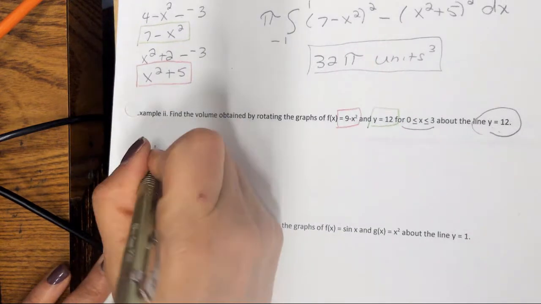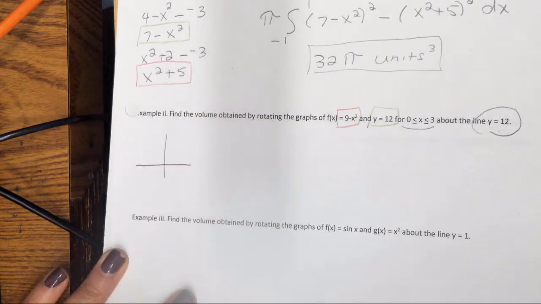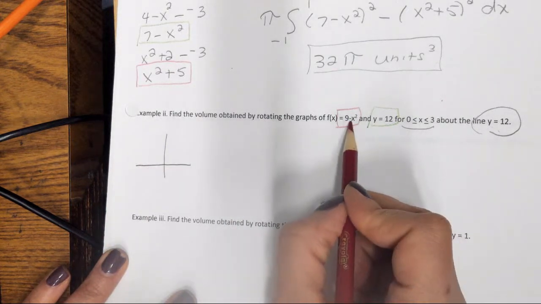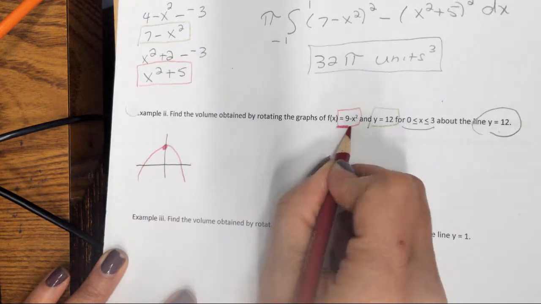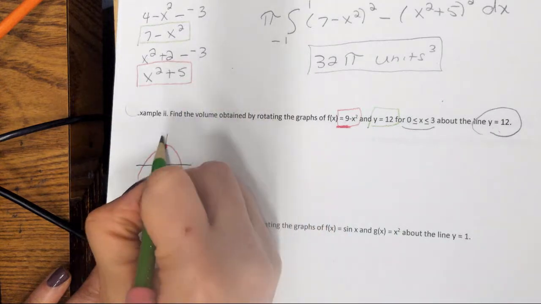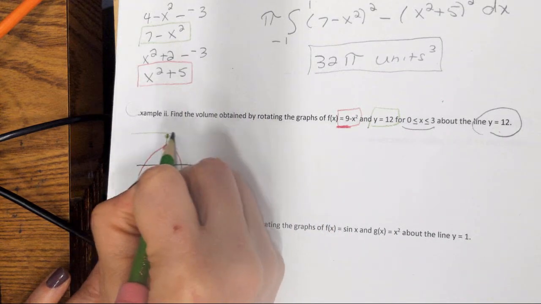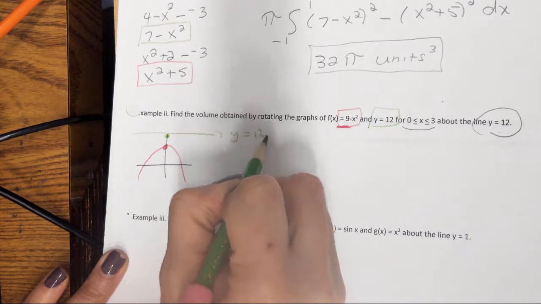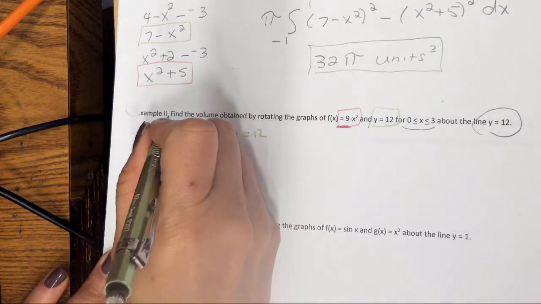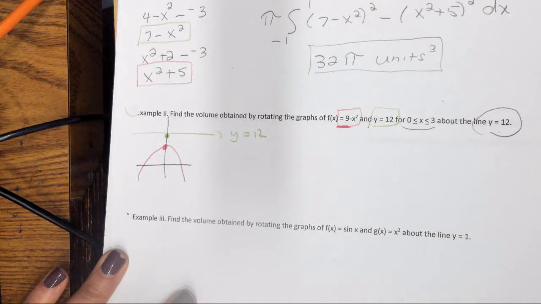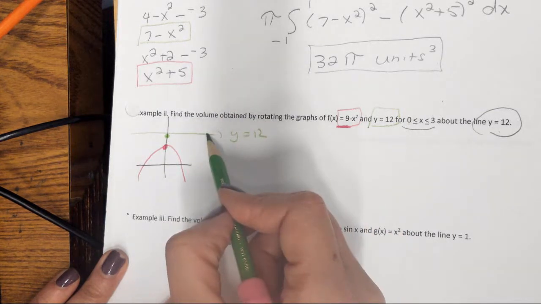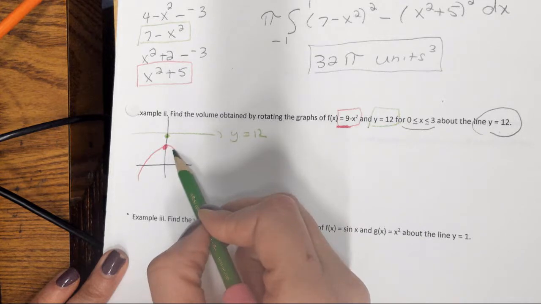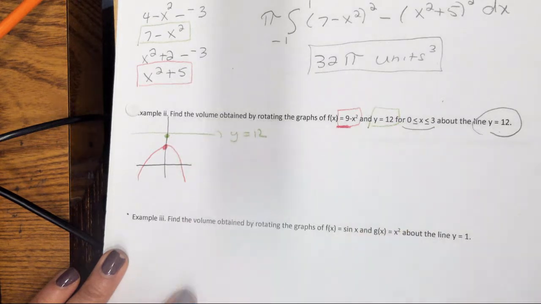Well, if I look at the picture, I'll draw a graph. I have 9 minus x squared, so up here is 9. It's negative x squared, so I'm going down. That's this guy. y equals 12, 12 is above my 9, so that's some line up here. And if I am revolving about this line, if this line is revolving about itself, do I get any volume at all? No, it's just revolving. It's not going anywhere. But this guy is revolving around this line.